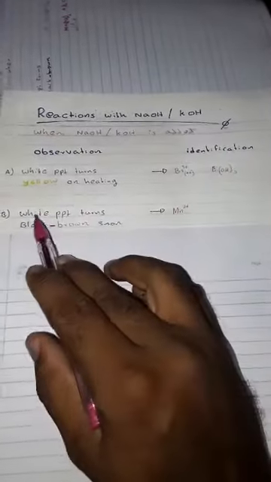So what is this white precipitate? Actually the white precipitate is Mn(OH)2, manganese hydroxide, which is the white one, right?